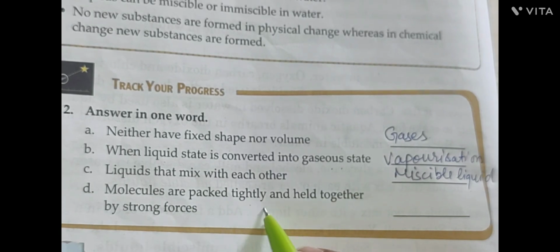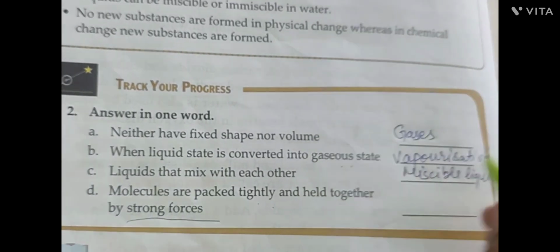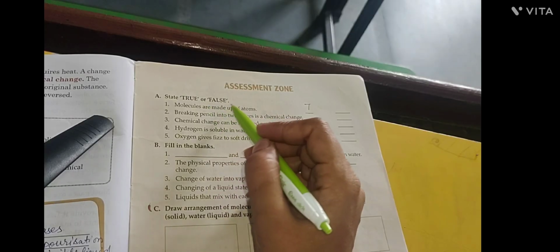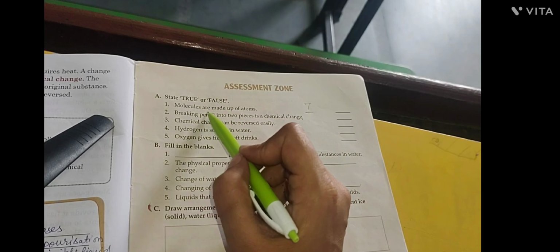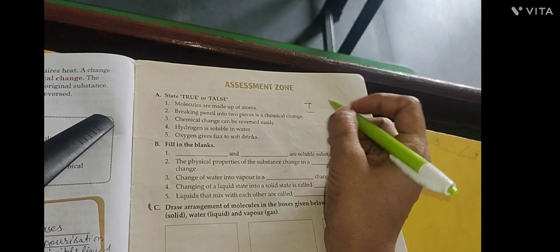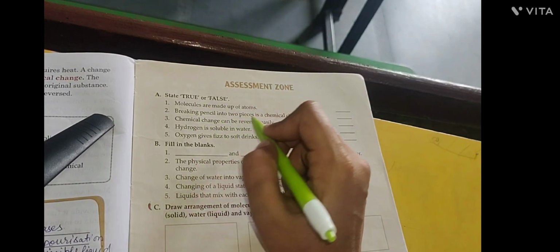Molecules that are packed tightly and held by strong forces, that is solid. Now true and false. First: molecules are made up of atoms. So this statement is true. Molecules are made up of atoms.